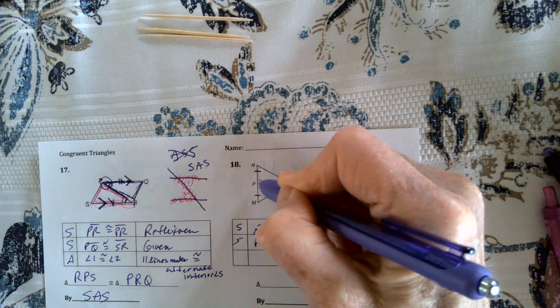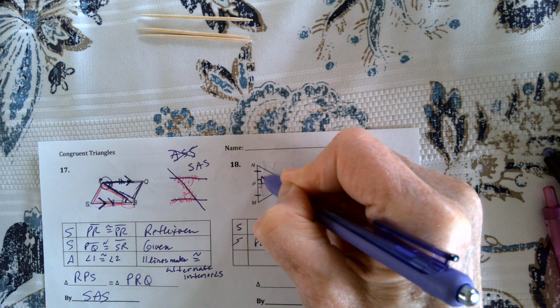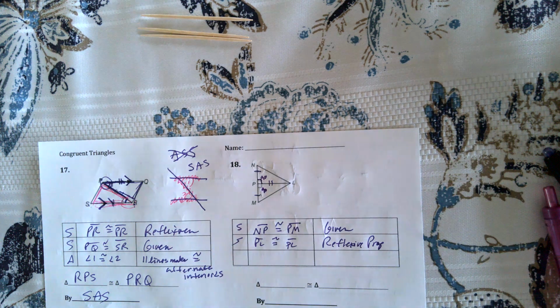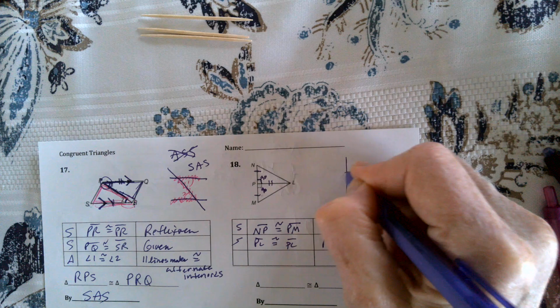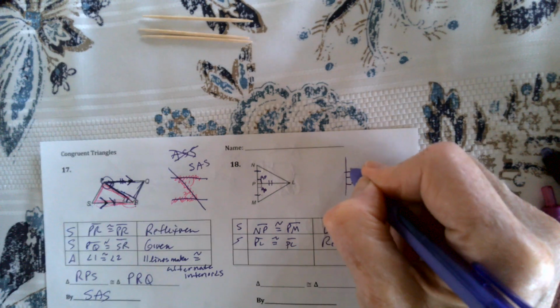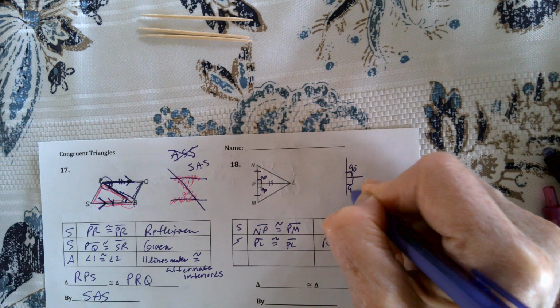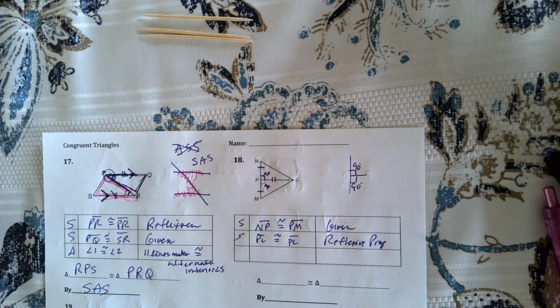Okay, now I've got this angle is 90, this angle is 90, right? A right angle, this is a right angle, they're each 90 degrees. Really, if we were writing out every step, we'd write that they're right angles, and the right angles are 90 and they equal each other.